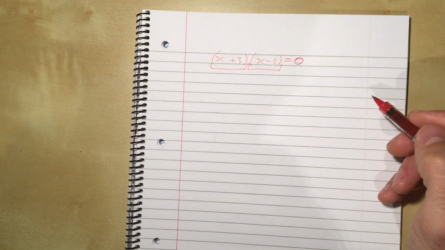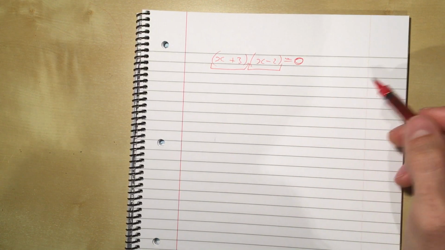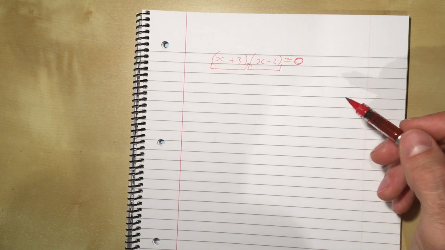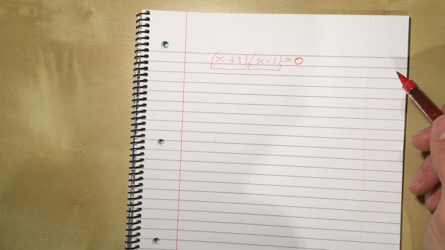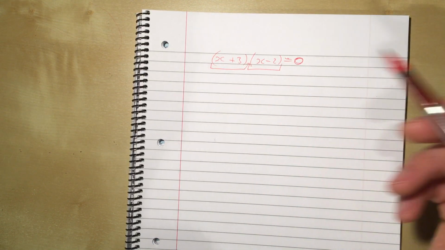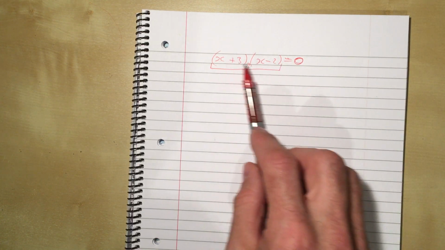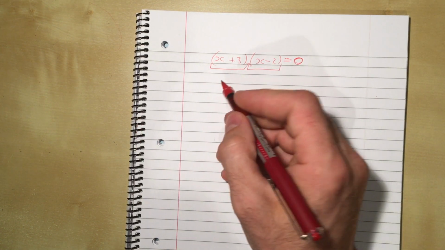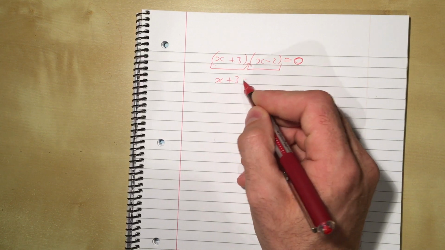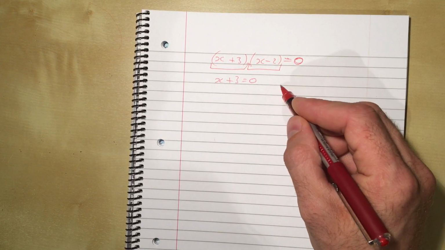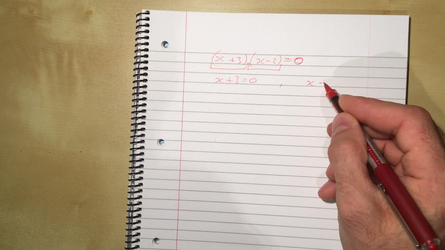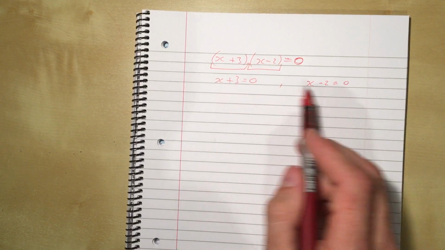If you've got two numbers that times together to make 6, there's lots of different options. You could have 1 and 6, you could have 2 and 3, you could have 12 times a half. In fact, you've got infinitely many options. But if two numbers times together to make 0, one of those numbers must be 0. So we can say x plus 3 equals 0, and the other possibility is x minus 2 equals 0. So let's look at those two options.